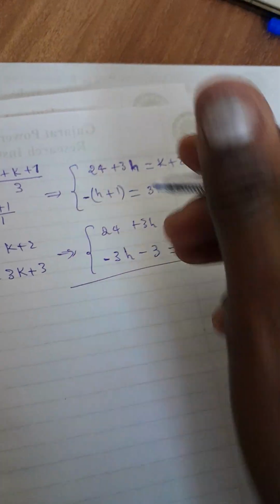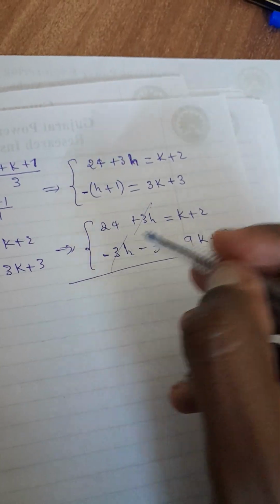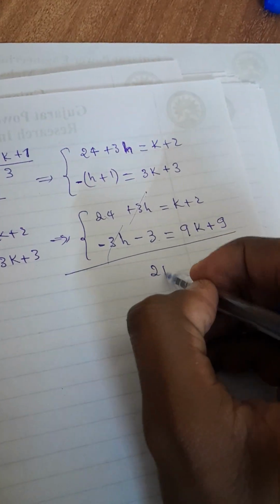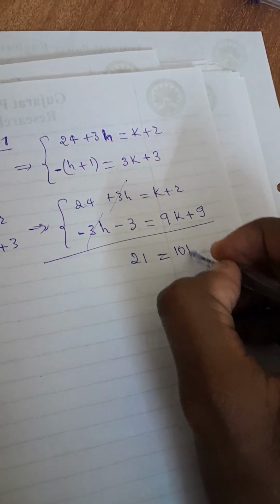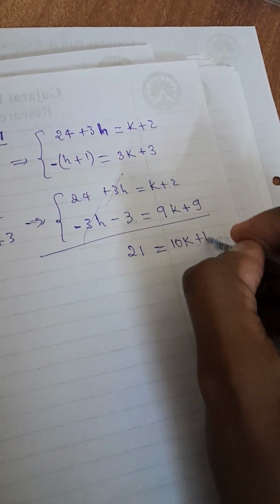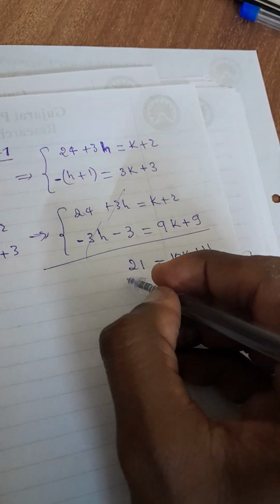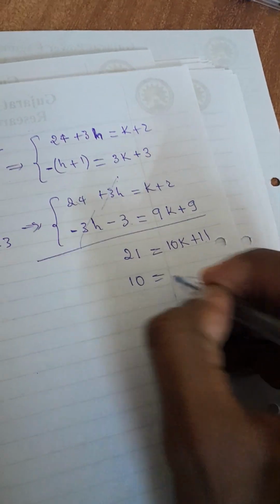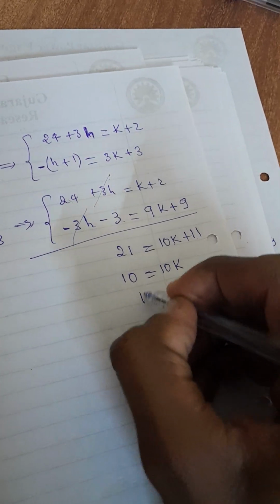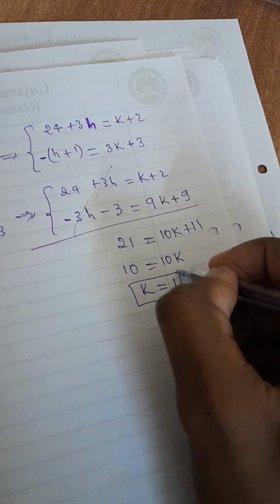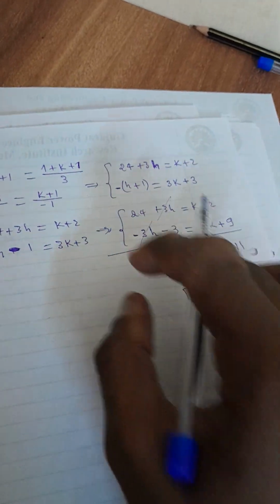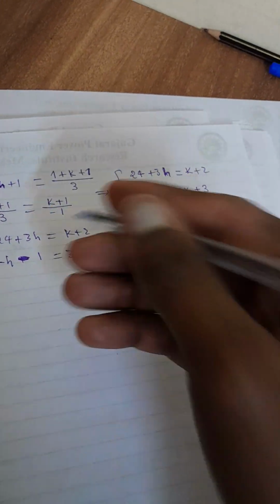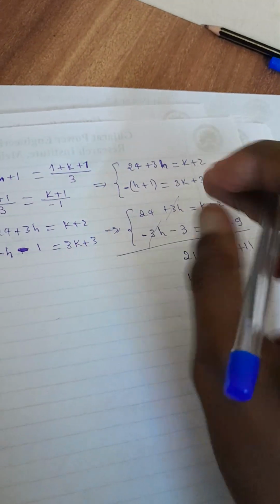Now sum all the expressions here. This and this will be 0, this and this will be 21, and here, just summing this one, this will be 10k. This and this will be 11. This 11 goes there, we are left with 10, and 10k means that k will be equal to 1. So if k is equal to 1, just substitute the value of k in any of these equations and find what h is.